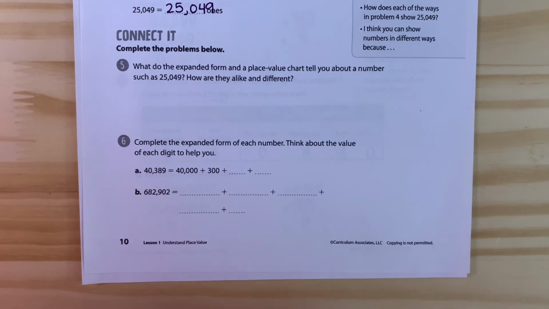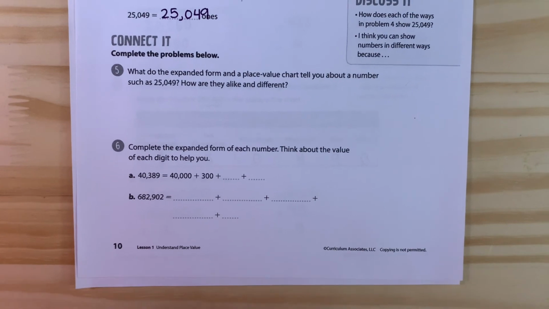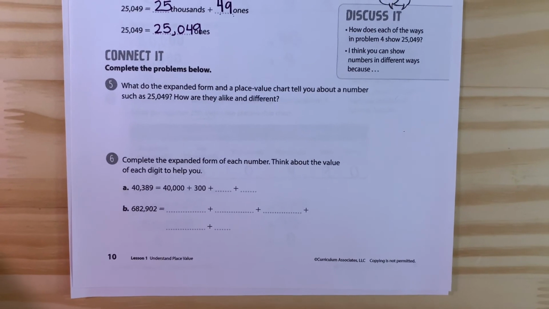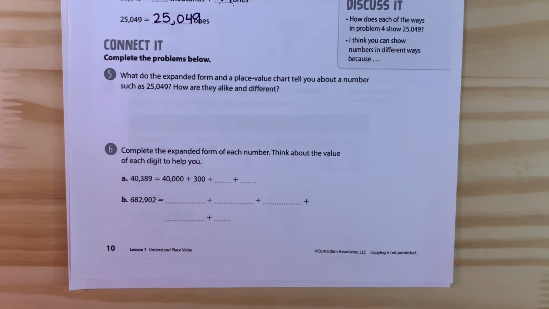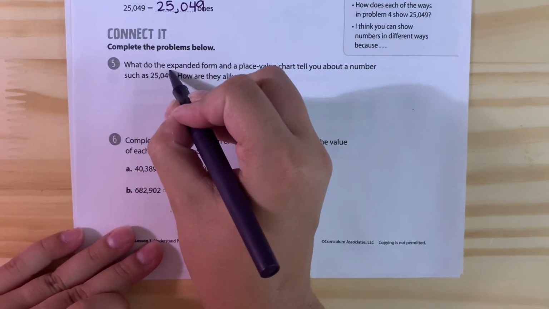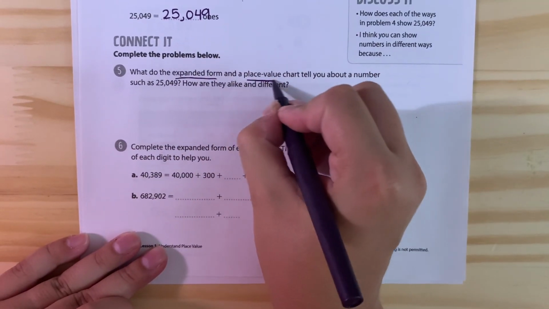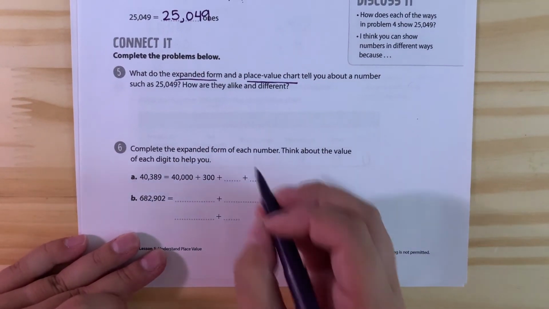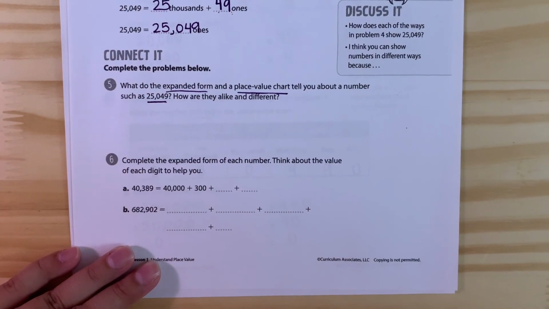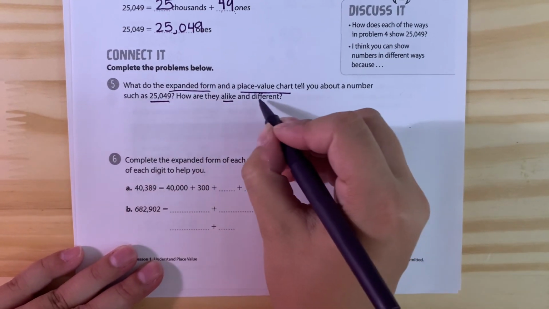Okay, so number 5, I'm just going to talk about. I'm not going to write anything down on my end because you should have some ideas written on your paper. So the question is asking, what do the expanded form and a place value chart tell you about a number like the number we just did up top, 25,049? How are they alike and different?